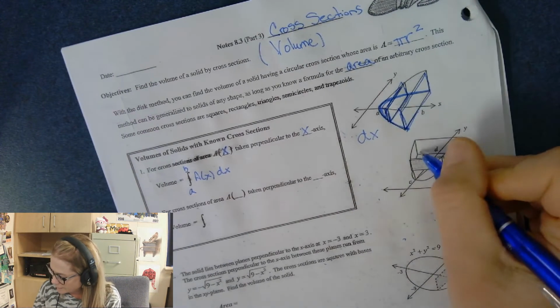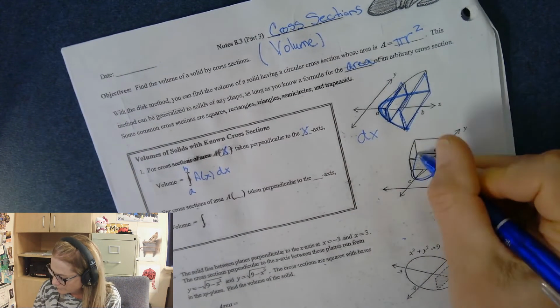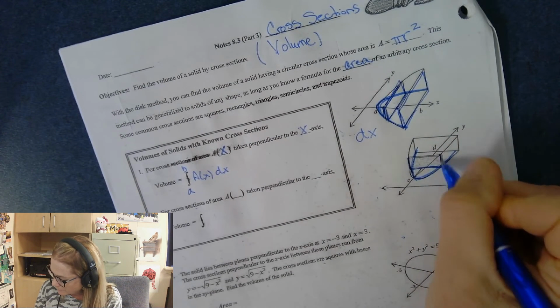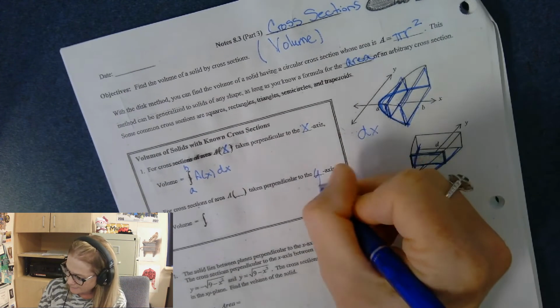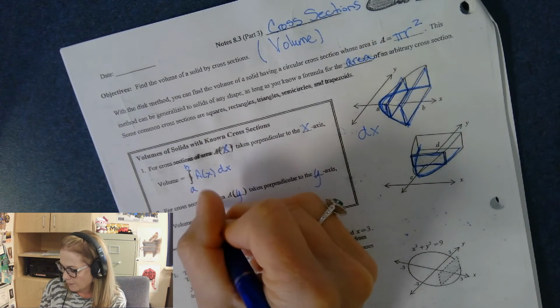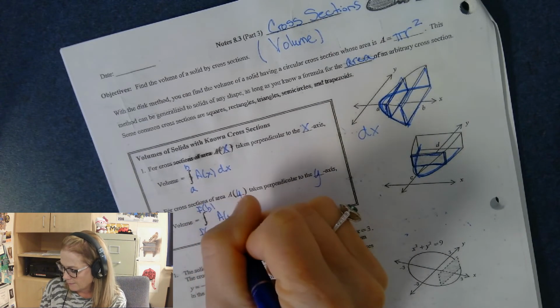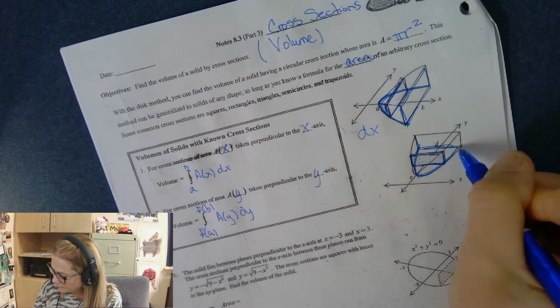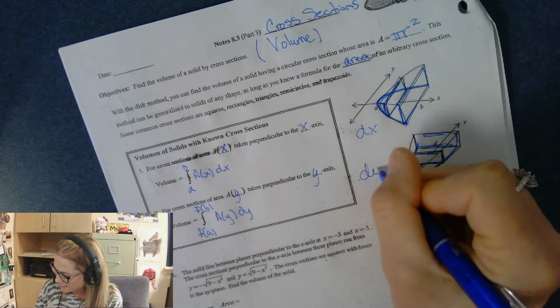And then here's this floor, this shape, this parabola, and these rectangles are perpendicular to the y-axis. So this would be integrating bottom to top of A(y) dy. Okay, so there's the end, and these are these cross sections. So this would be a dy situation.